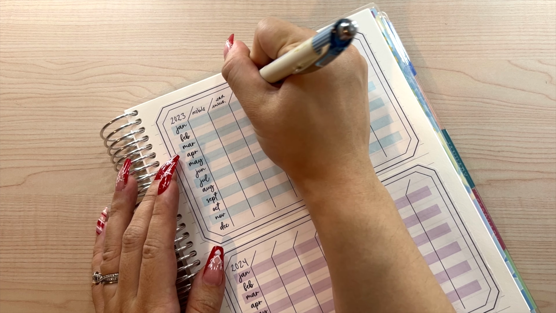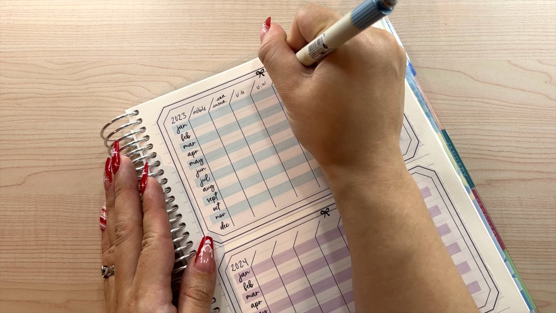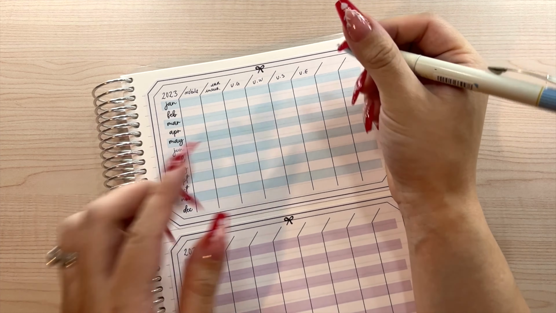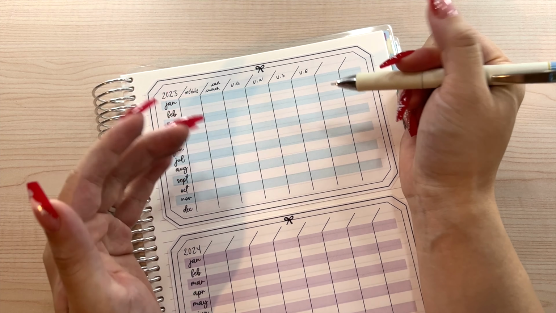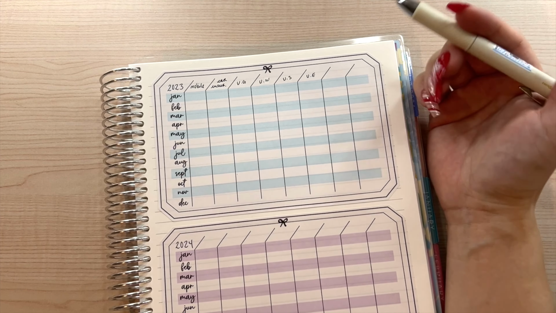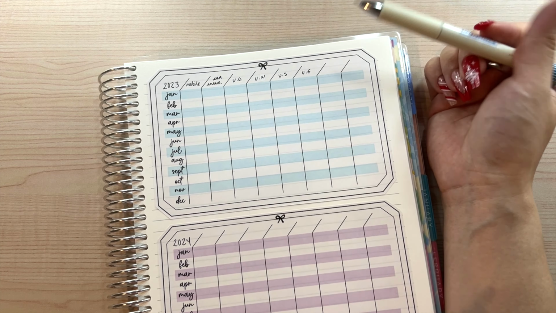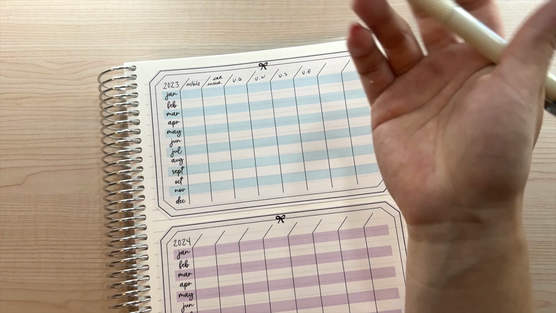Then we have our utilities: gas, water, sewer, and electric. I definitely always keep track of all of our utility bills because it's really helpful to know how it changes and how much we use every single season or every single month in general. I always find myself looking back on patterns of how much the amounts usually are.